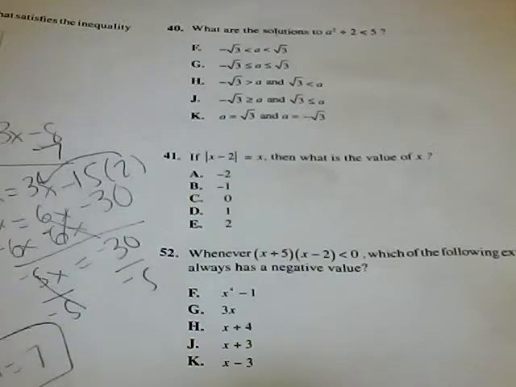What are the solutions to a squared plus 2 is less than 5? So we have to find a range of solutions for a that can be plugged into the formula and yield results that are less than 5.